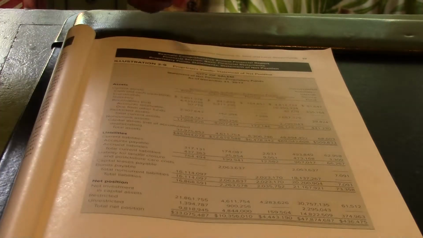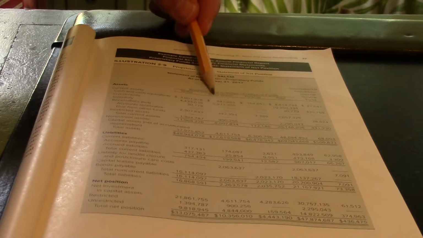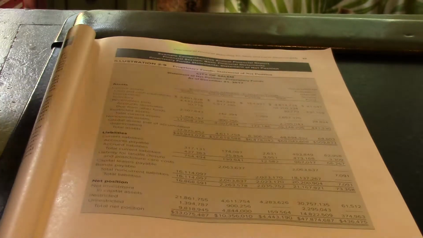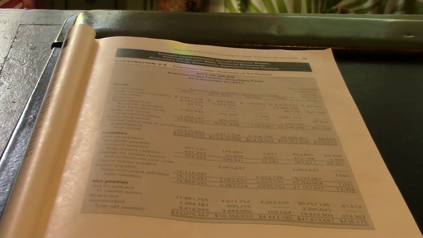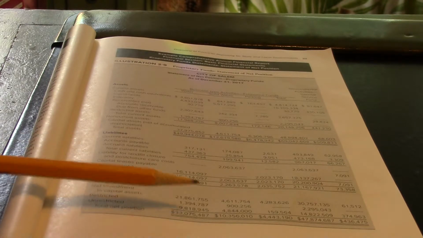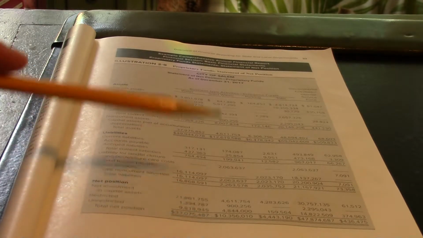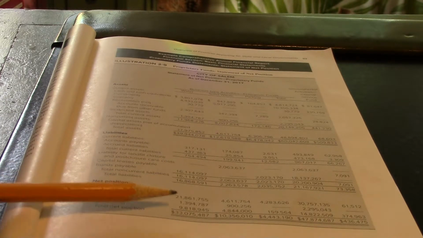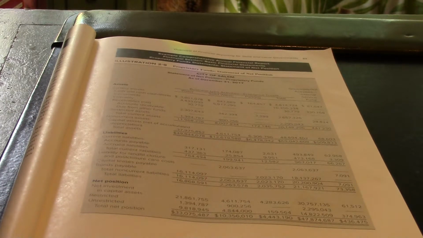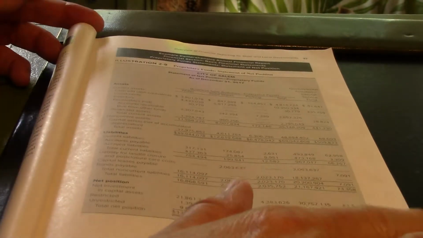So in this city, they have water, solid waste, parking, and of course you have a total column. Your assets, your liabilities, and not owner's equity, but net position. And so these numbers go over to the government-wide along with the numbers from the governmental, and that's how we create those statements.